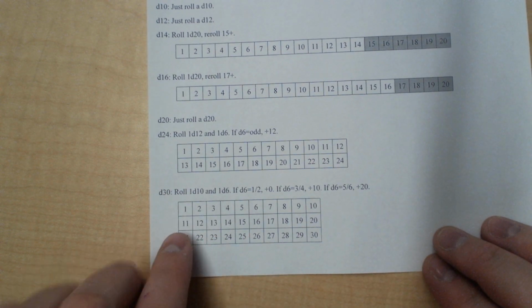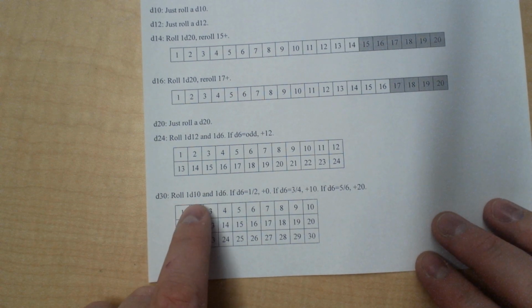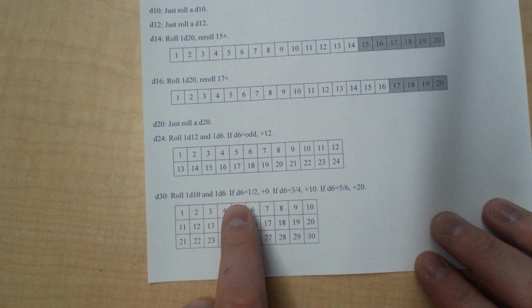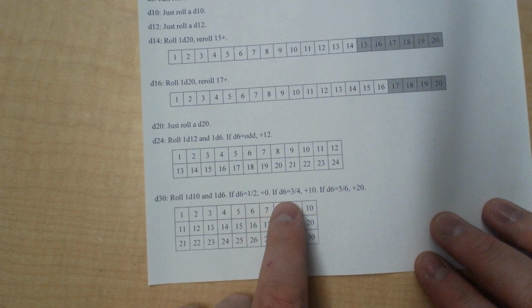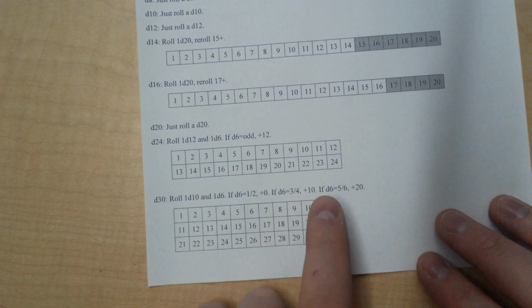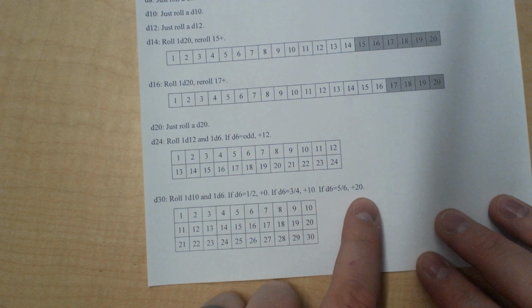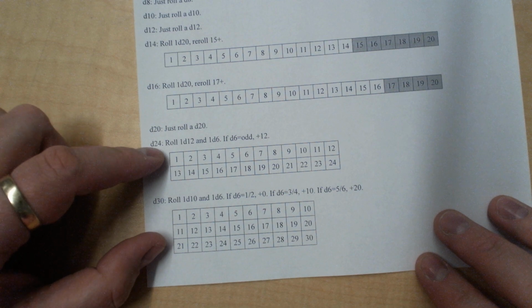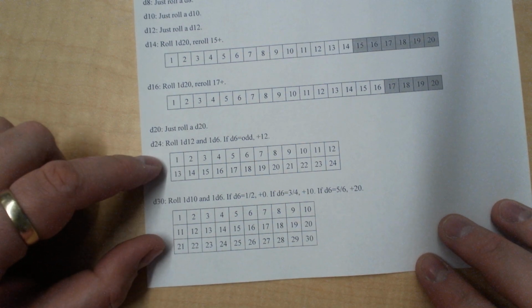On the D30, we roll a D10 and a D6. If the D6 is 1 or 2, we add nothing. If the D6 is 3 or 4, we add 10. If the D6 is 5 or 6, we add 20. This is genius design. I love this, all right?